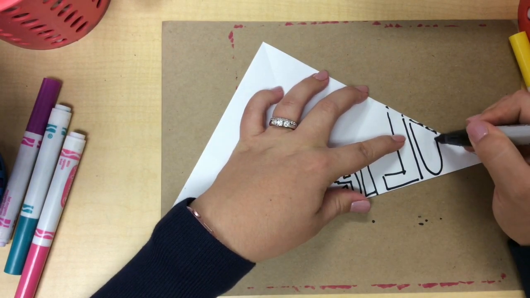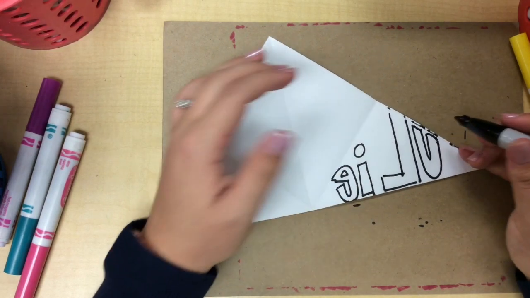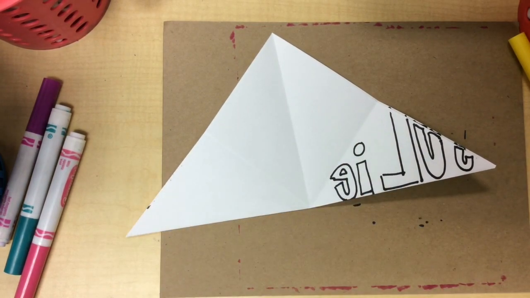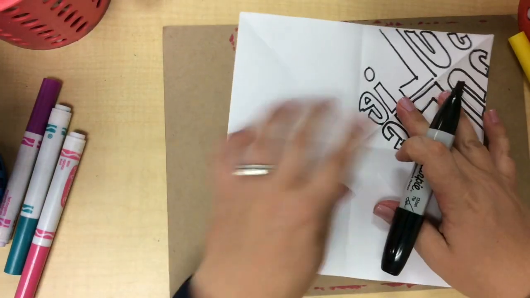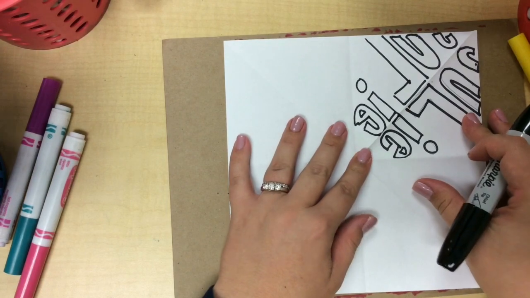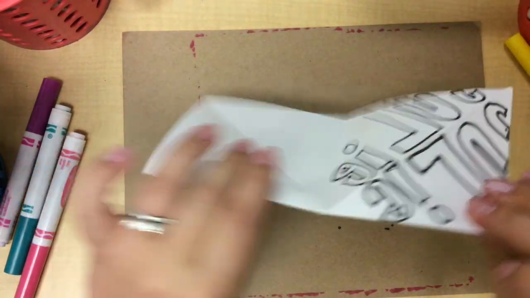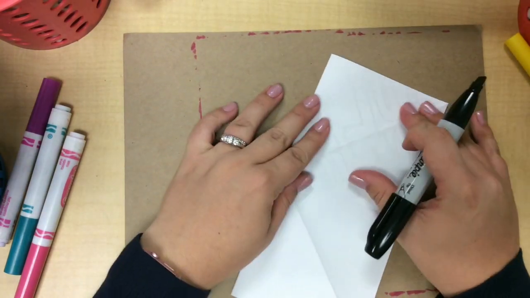So I'm tracing all my letters just as I see it, and you'll notice that my name is now backwards, and that's okay. That's kind of what we want for it to work out. After I trace it once, then I open up my paper, and I'm going to have to fold it in half like a book and trace again.